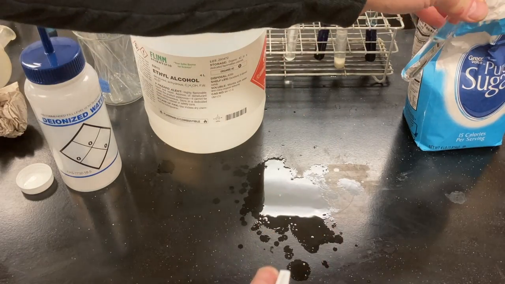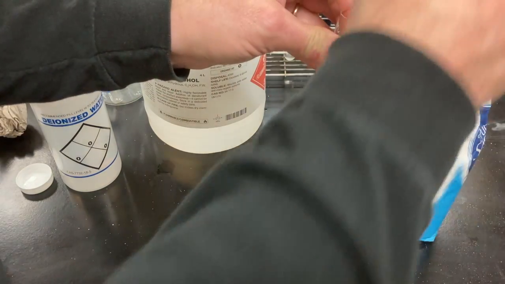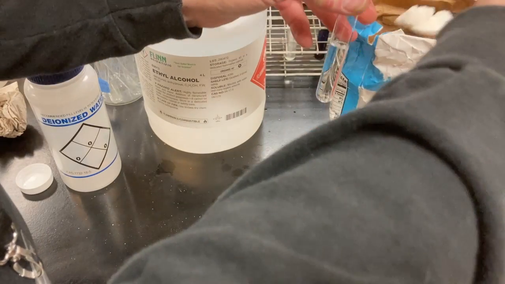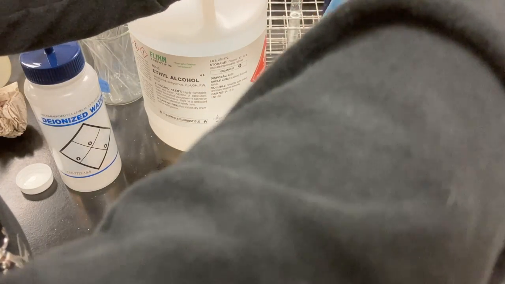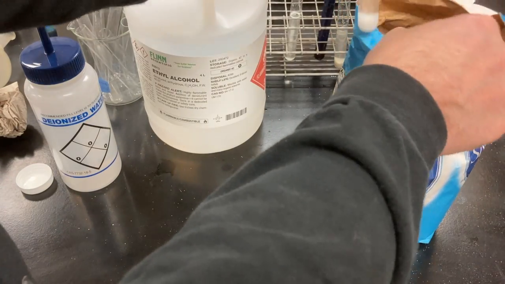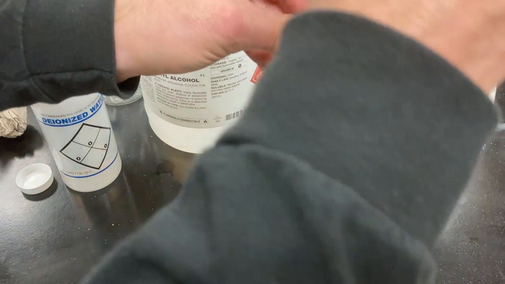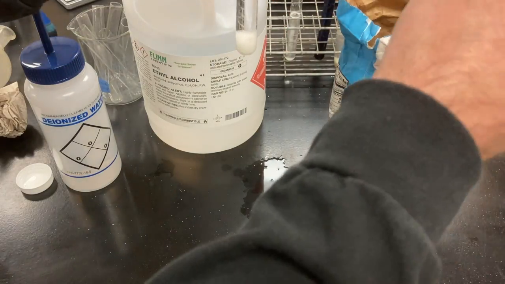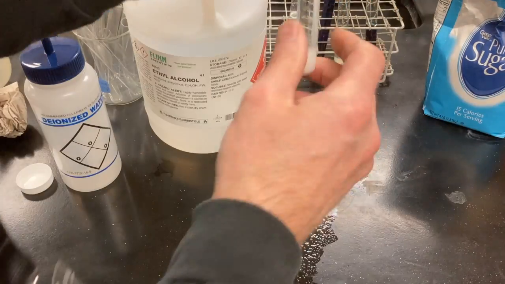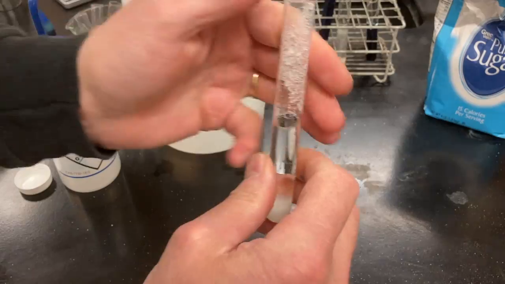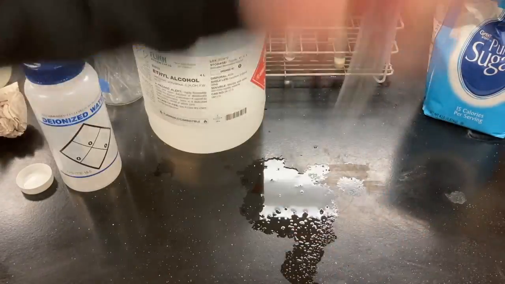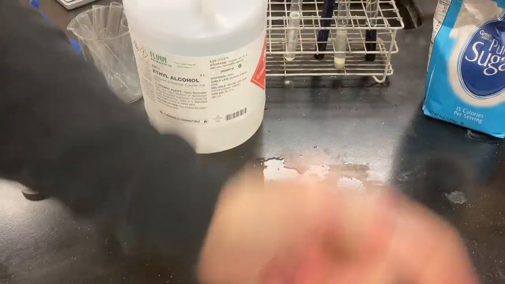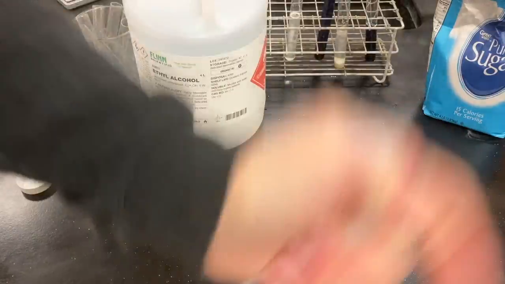Then I'm going to take some sugar and add that to the test tube and make a mixture of ethanol and sugar to see how that behaves. And again, I'm going to shake it up to give it a good chance to make a mixture, and I'll speed that process up because I shake it for quite a long time.